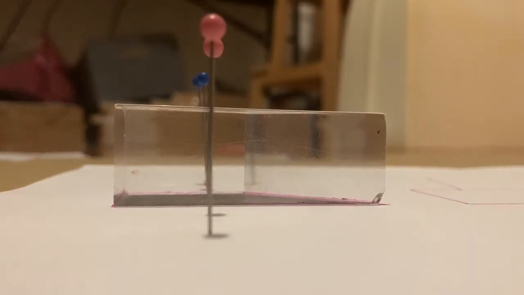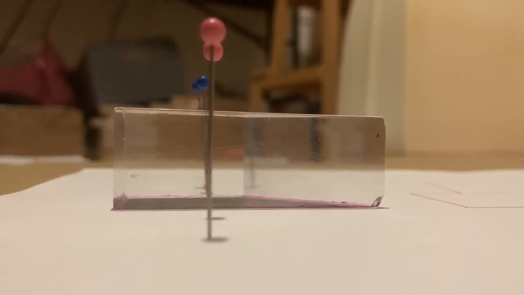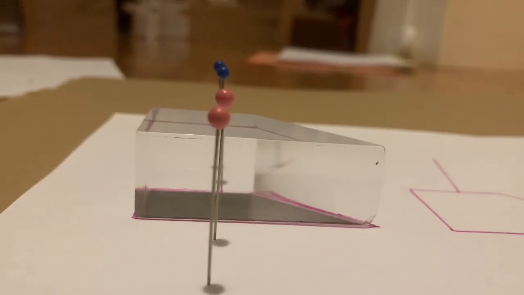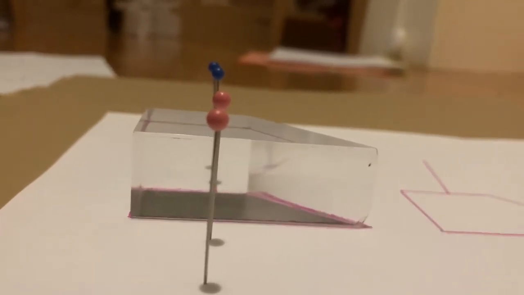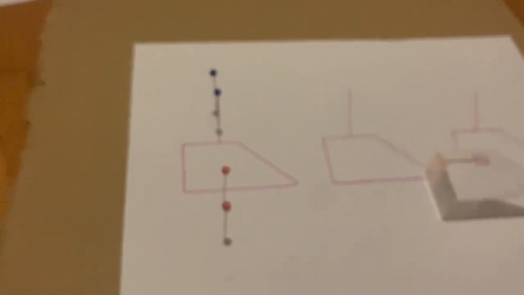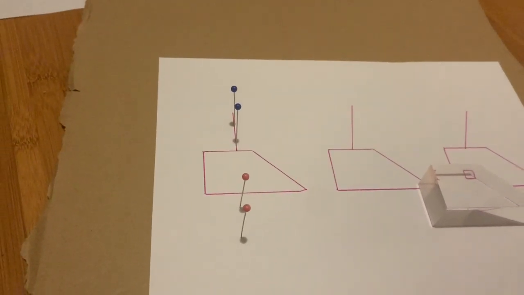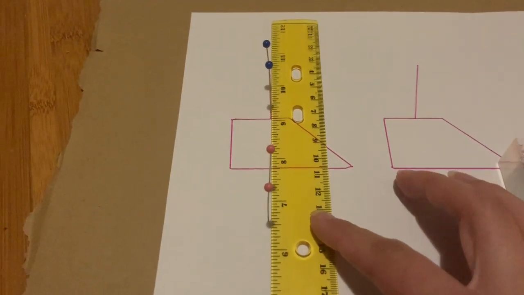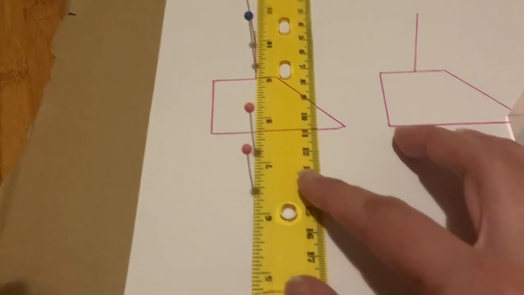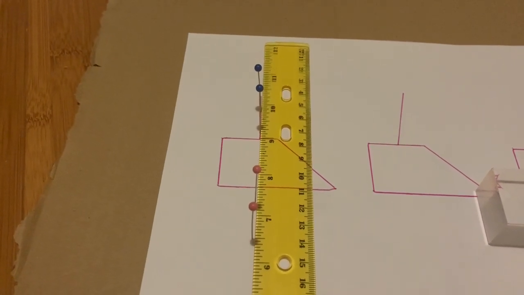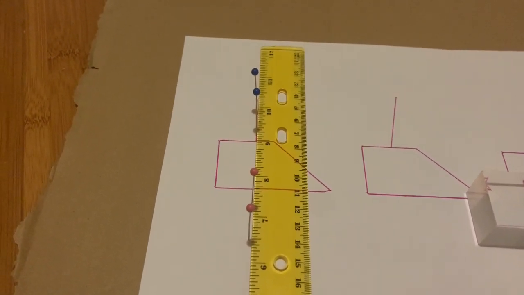And one here. So as you can see from here, they look like there are 4 pins in a perfect line. Now, from above, do they still look like they're in a perfect line? Yeah, they do. Let's check. So if I take a ruler and put it along these 2 dots, are all 4 of them going to be in a line together? And lo and behold, check it out. They are. We have 4 pins that are perfectly in line with each other.